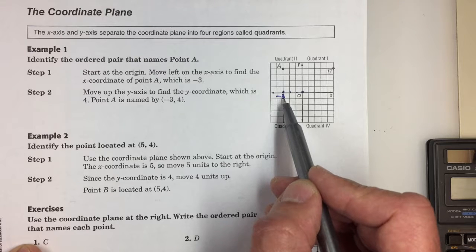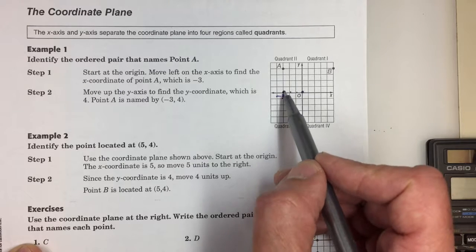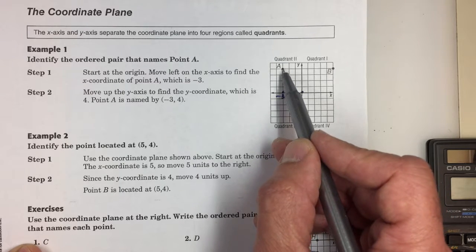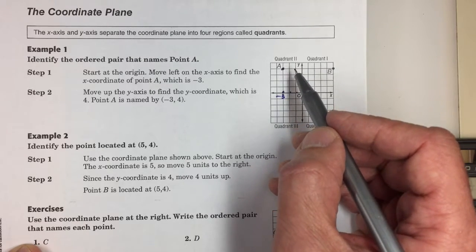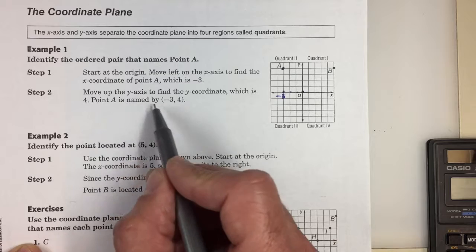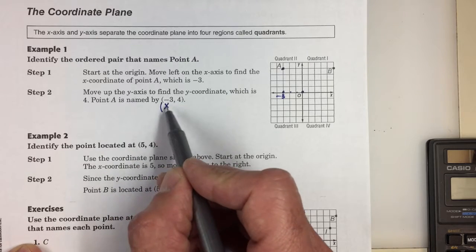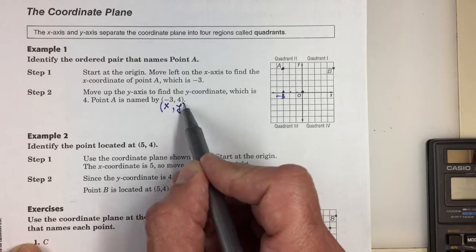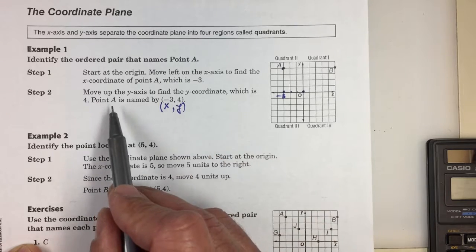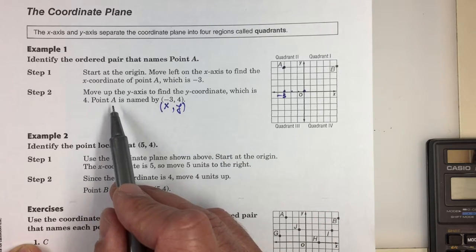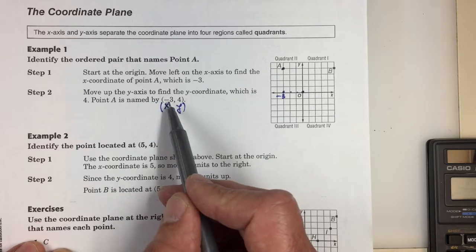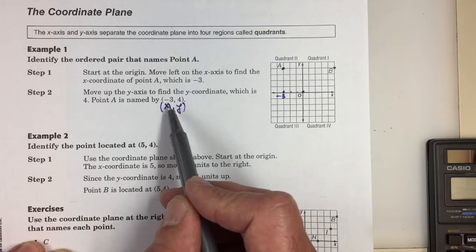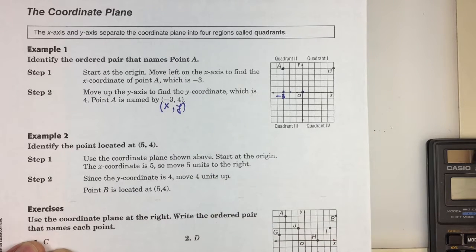Now, step 2, move up the y-axis to find the y-coordinate. I go up 1, 2, 3, 4 and get 4. So the coordinates of point A are named like this: this is my x-coordinate, -3, and this is my y-coordinate, 4. So very easy, I can locate point A if I say that point A is given by the ordered pair (-3, 4), where -3 is the x-coordinate and 4 is the y-coordinate.